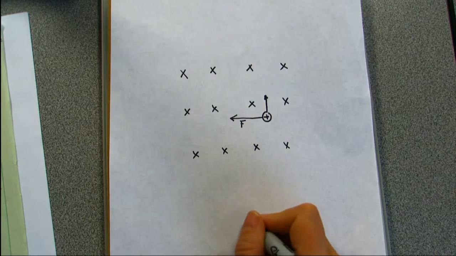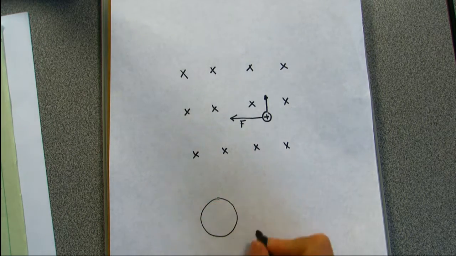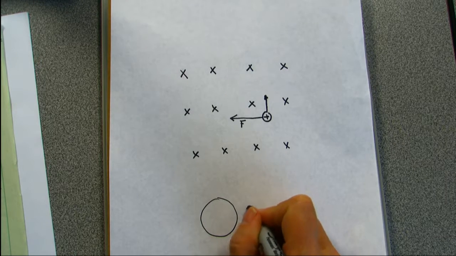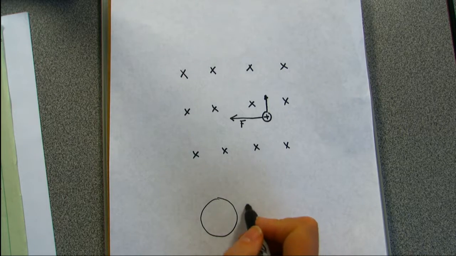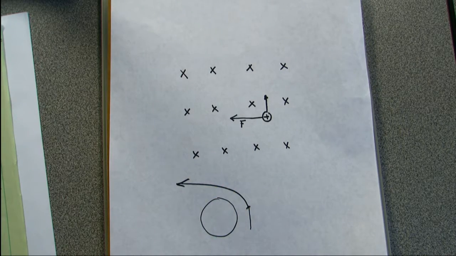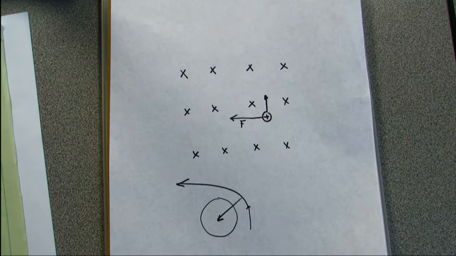If I have something that hits my planet, and I bring in something with a velocity as it goes through or around the planet, what happens is I curve and I slingshot off in the other direction because I have a force that's center seeking.